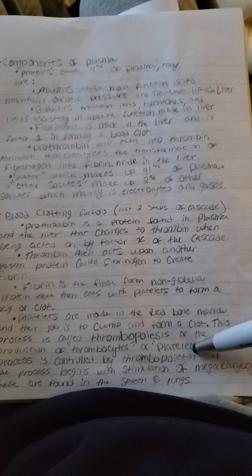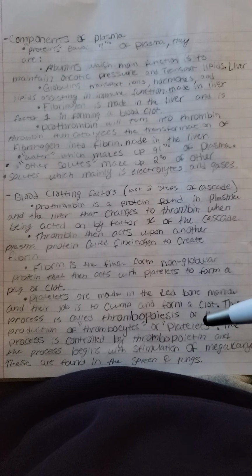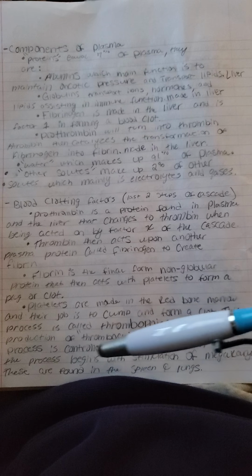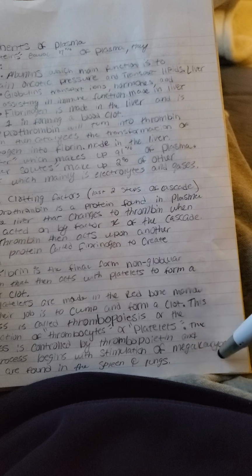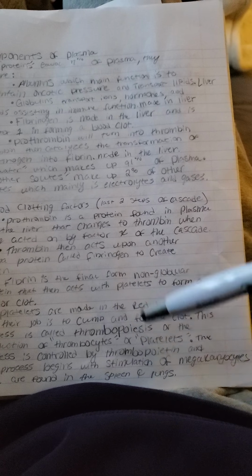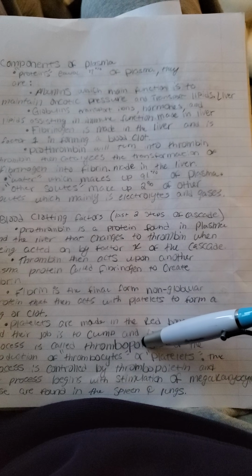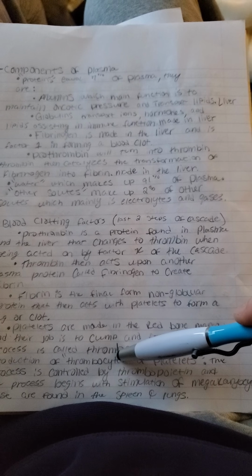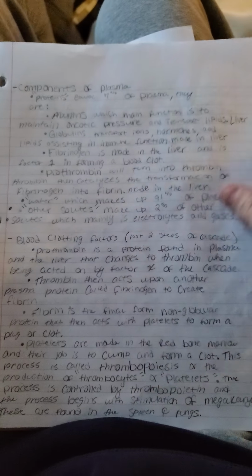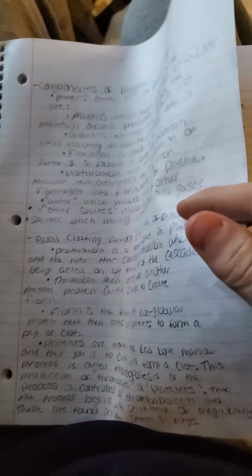And thrombopoietin is just what controls this entire scenario. And megakaryocytes is what acts upon the thrombopoietin to begin the stimulation and begin the process of thrombopoiesis to create thrombocytes. Okay? So that is plasma and your platelets and your blood clotting factors.